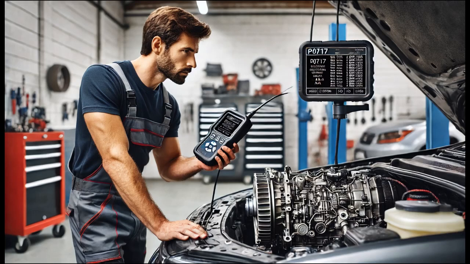The check engine light came on, so I started troubleshooting to identify the issue. I connected a scan tool and retrieved the diagnostic code P0717, input Turbine Speed Sensor A circuit, no signal. To gather more information, I performed a road test while monitoring live data on the scan tool.